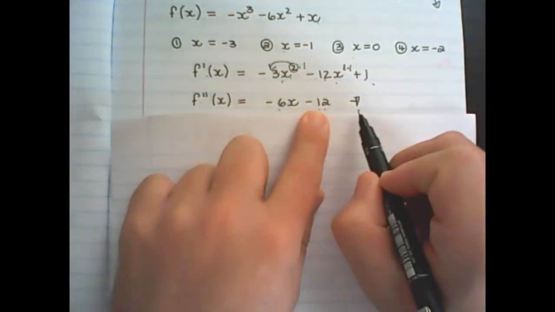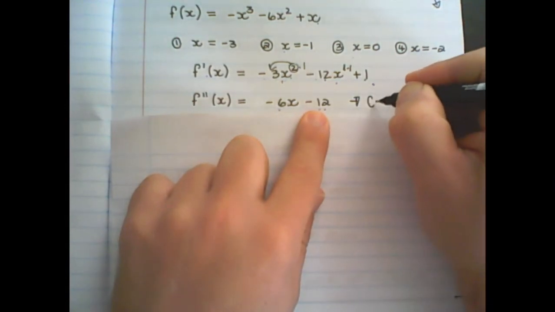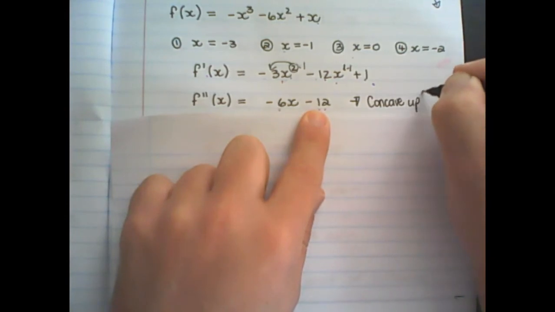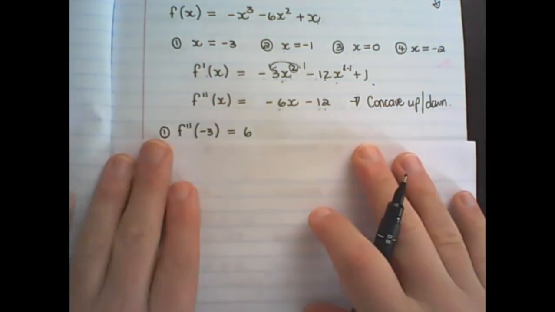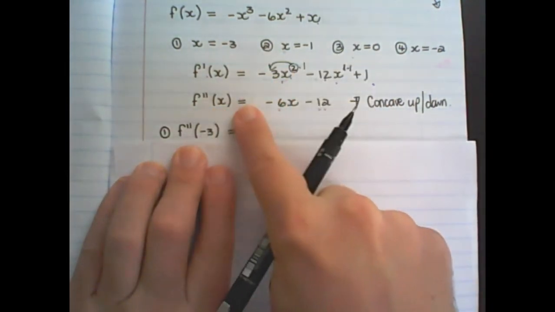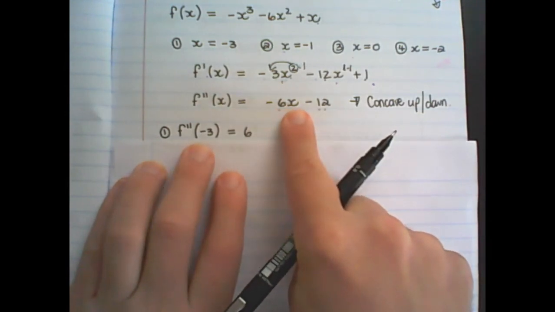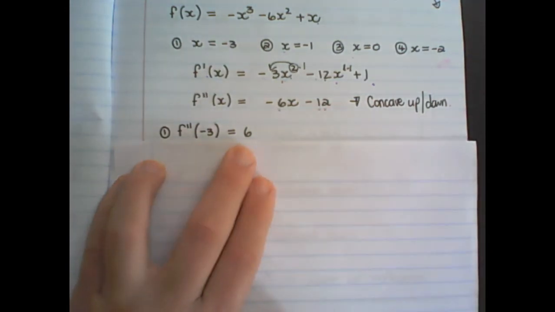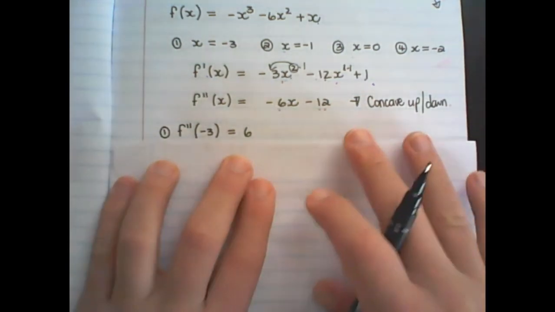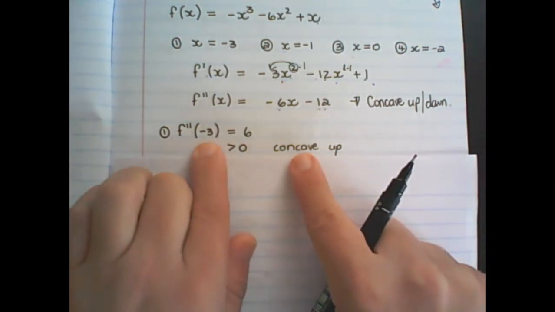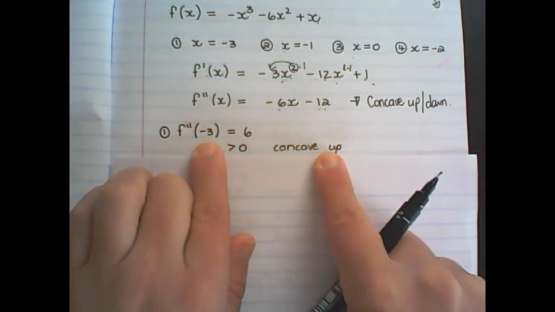This we use to find the point of inflection and also to determine whether or not the graph is concave up or concave down. Our first value for x is negative 3. So I substitute negative 3 into the second derivative, and the value would be 6. The 6 is bigger than 0, therefore at x equal to negative 3, the graph would be concave up.